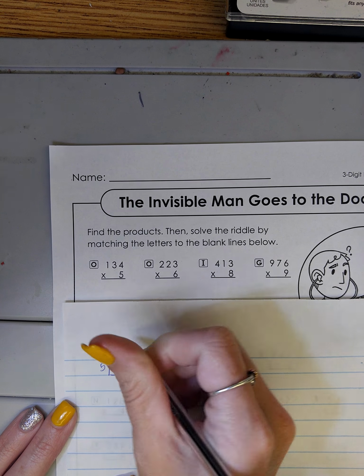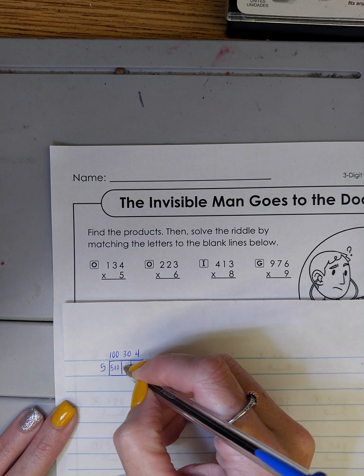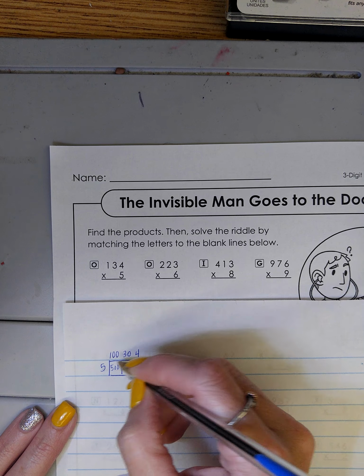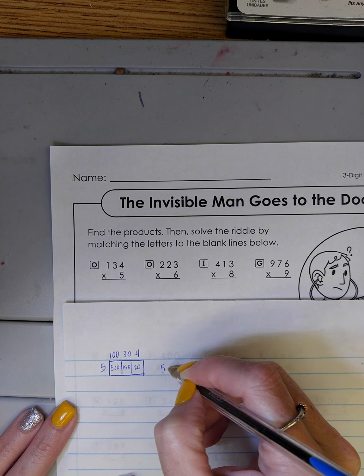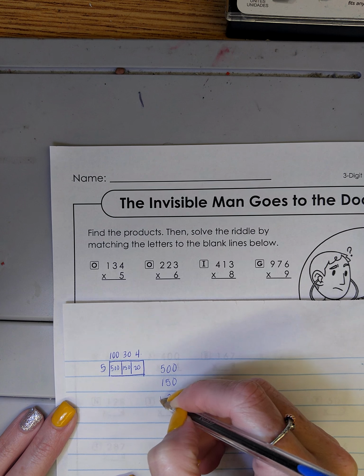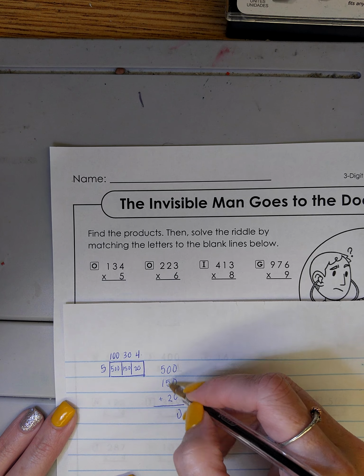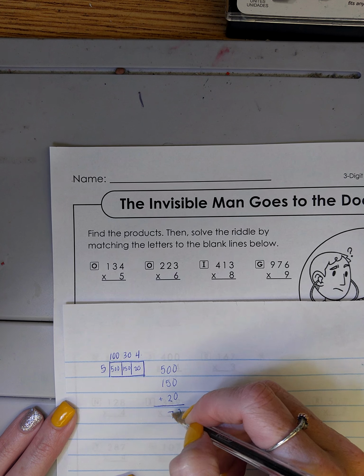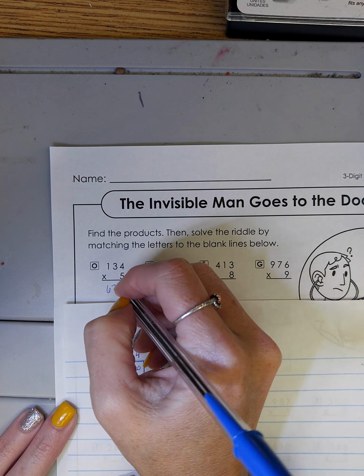So for the first one, I'm going to use partial products, 134 times 5. 1 times 5 is 5 and 2 zeros. 5 times 3 is 15 and 1 zero. 5 times 4 is 20. And I add those numbers together, 500, 150, and 20. 3 zeros. 5 plus 2 is 7. 5 plus 1 is 6. So this answer is 670.